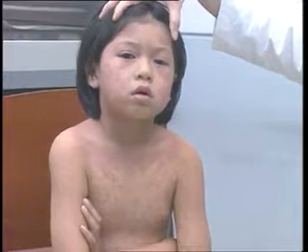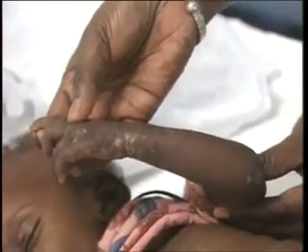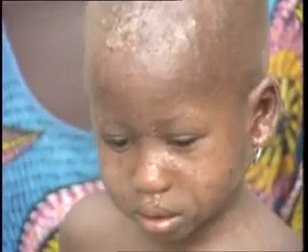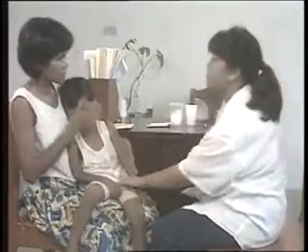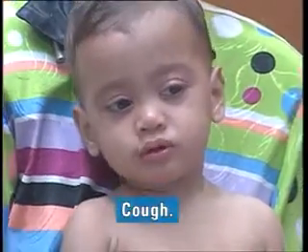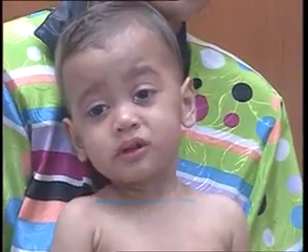A generalized rash like measles covers the whole body. It should not be confused with a rash like scabies, which is usually found on the arms and stomach. Nor does measles appear just as a rash only on the face or on the scalp. A child with measles will also have one or more of these 3 signs: a cough, a runny nose, or red eyes.